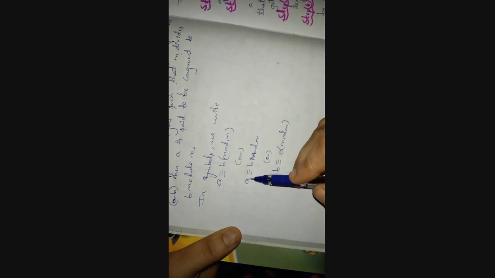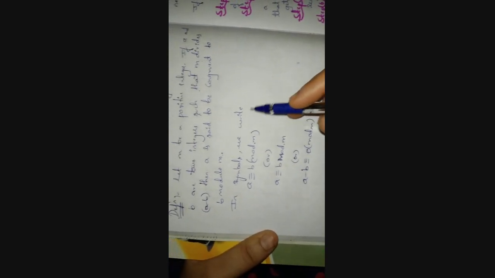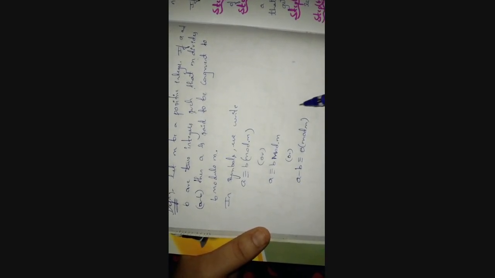Or another way of writing is this: if we send this b to the left side, it will be a minus b, and we can write 0 in place of b, as I have shifted b to the left side. So these are the three ways where you can write down a is congruent to b mod m.